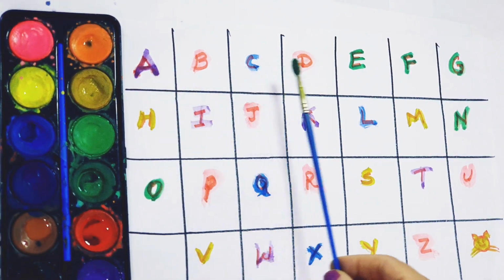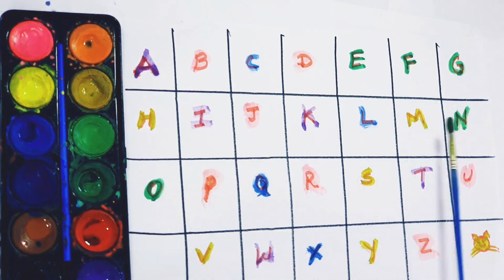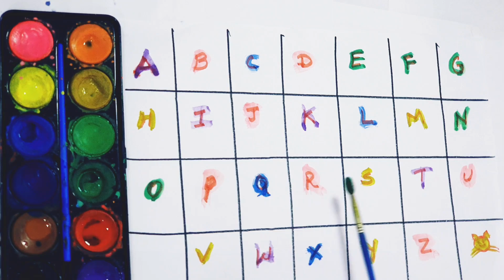A, B, C, D, E, F, G, H, I, J, K, L, M, N, O, P, Q, R, S, T, U, V, W, X, Y, Z, and at last smiley for happy kids.